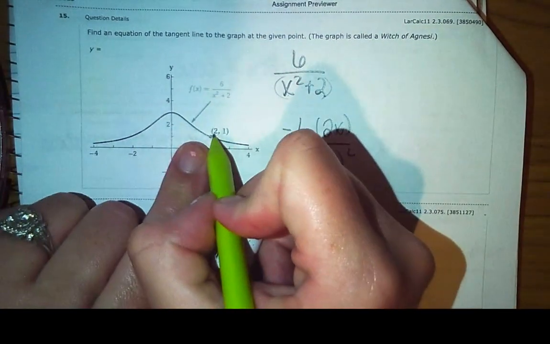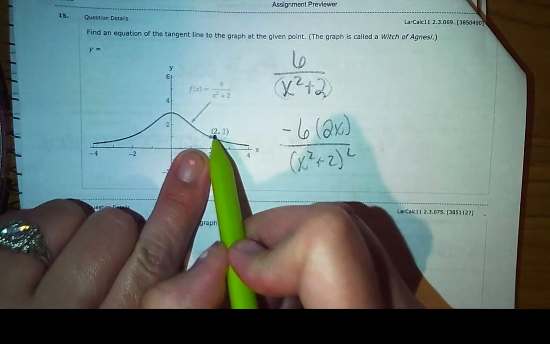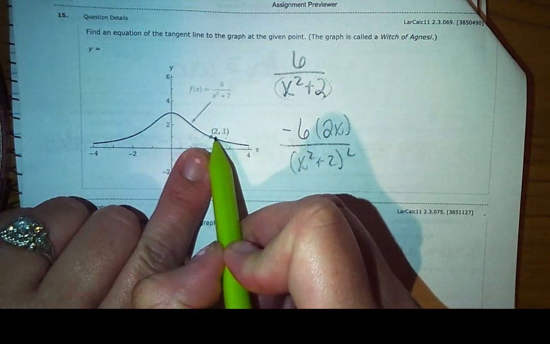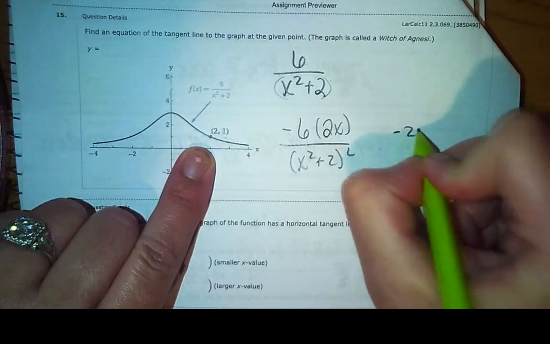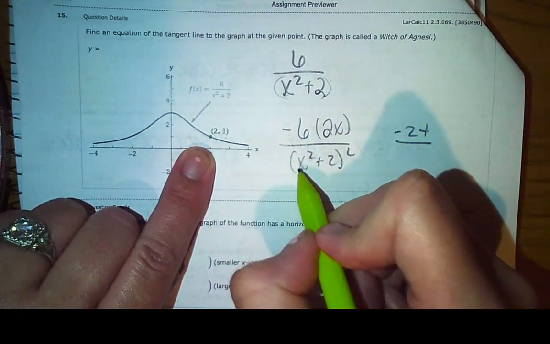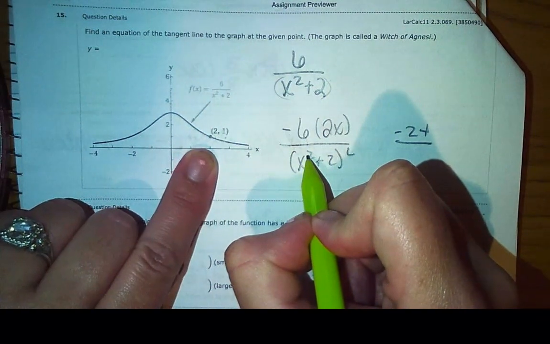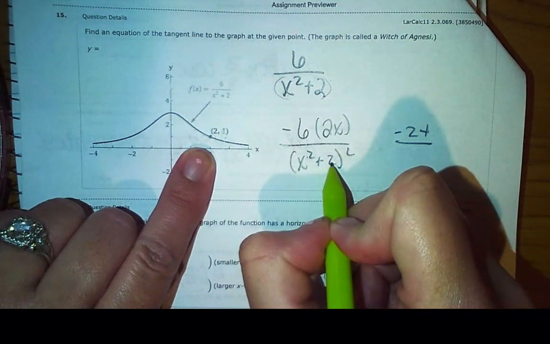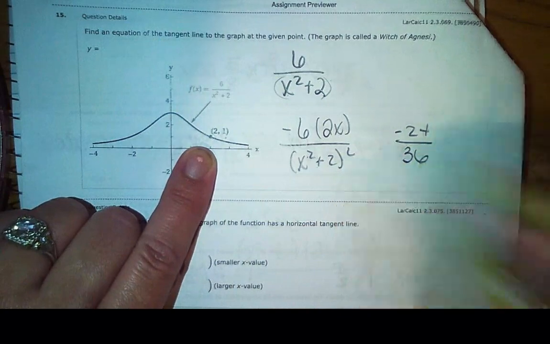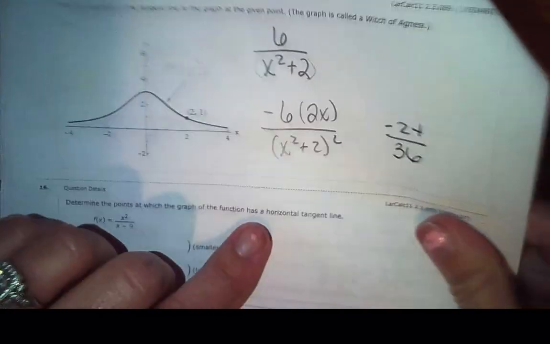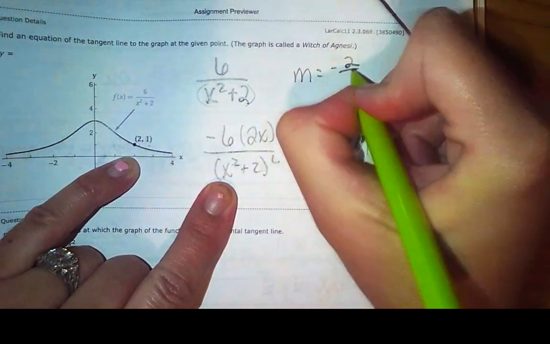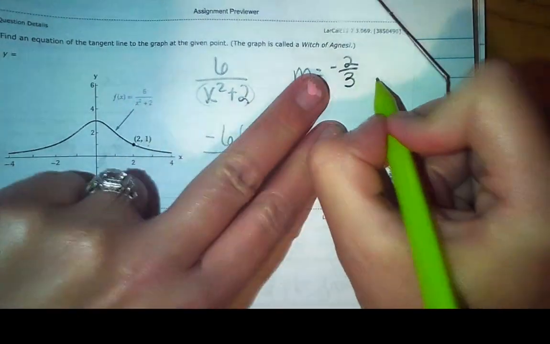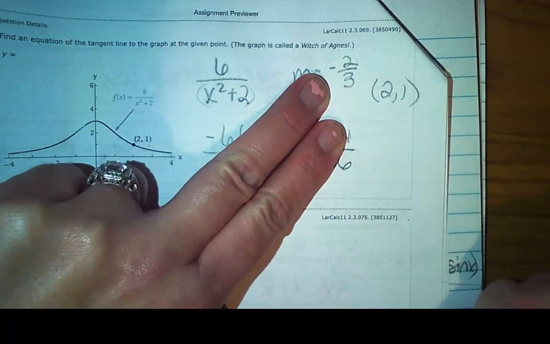I'm also given the point (2, 1), so I know I need to evaluate this at an x value of 2. So -6 times 2 times 2 is going to give me -24, over 2 squared is 4, plus 2 is 6, squared is 36. When I reduce that, I get -2/3. So my slope is -2/3, my x is 2, and my y is 1.